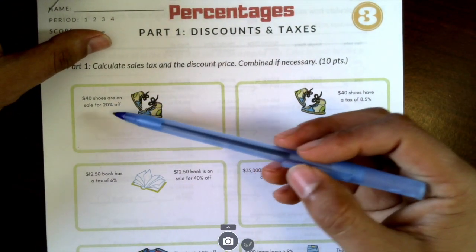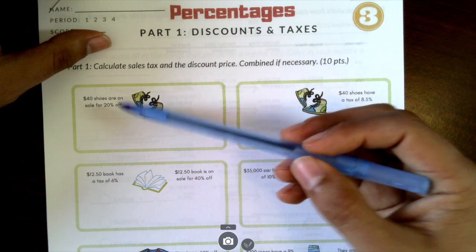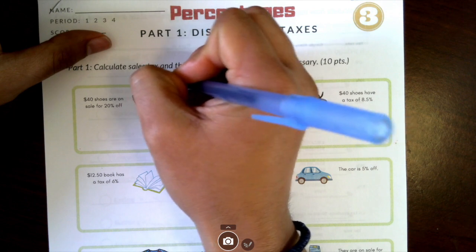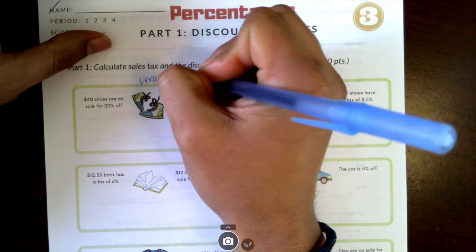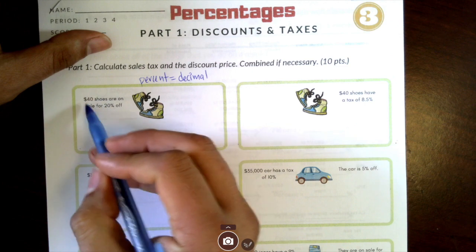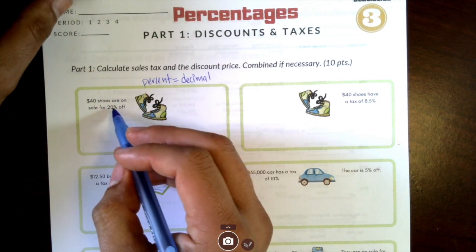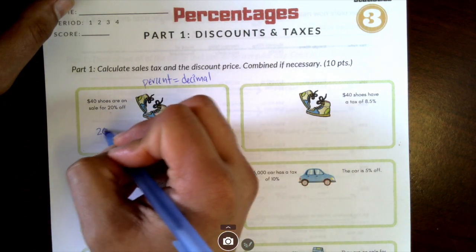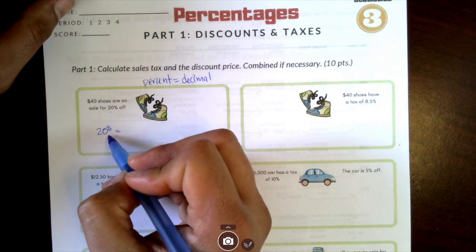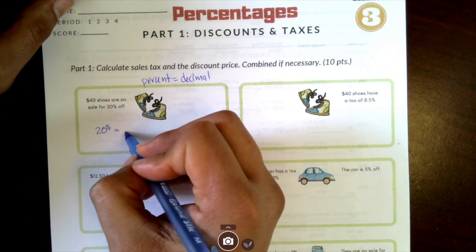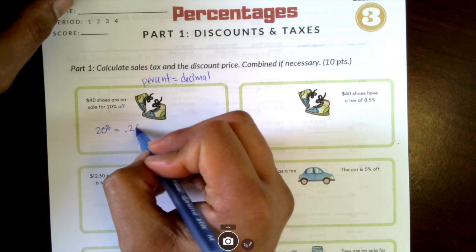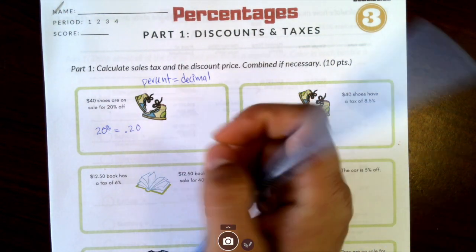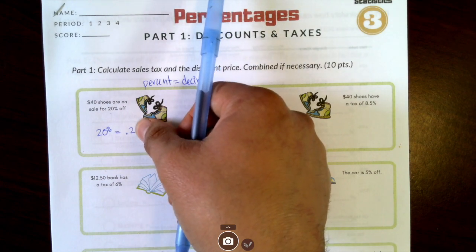So when we calculate percentages, you have to remember that a percent is basically also like a decimal. If we want to calculate what's 20% of $40, well, we know that 20% is the same thing as moving the decimal place over twice. So this is the same thing as saying 0.2 or 0.20. If it makes it easier for you, you can add the 0, but you don't have to write it. It's just 0.2.